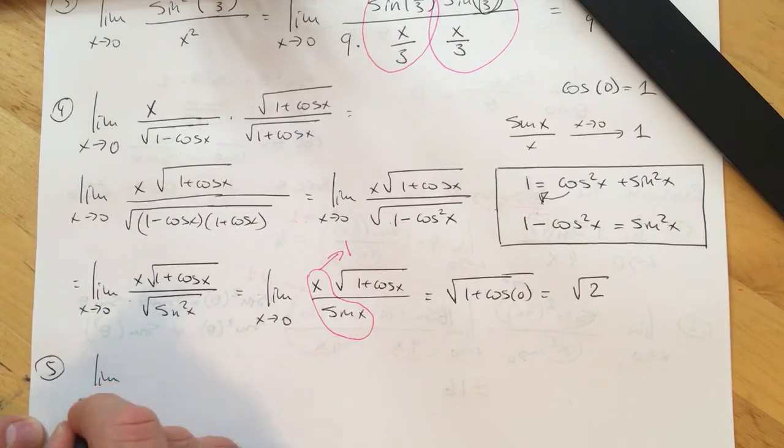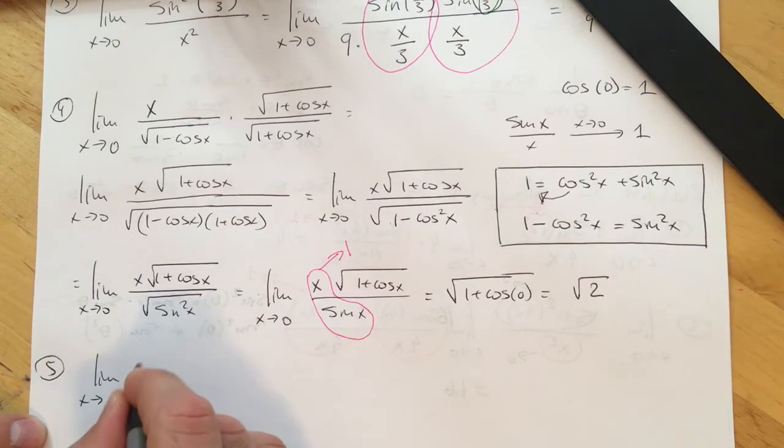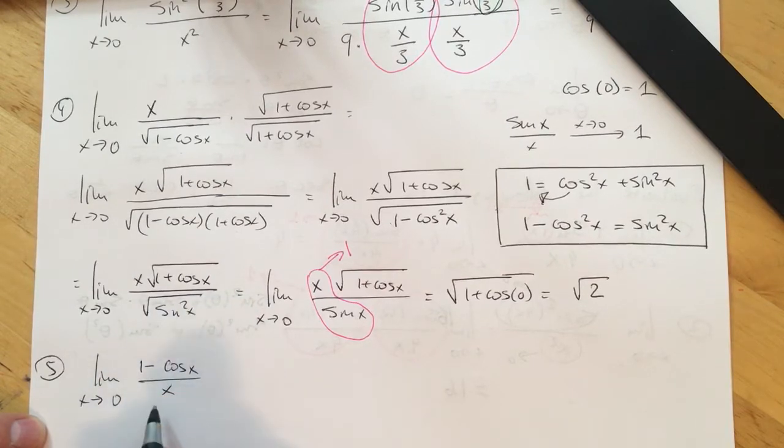If you have the limit as x goes to 0 of 1 minus cosine of x over x, use direct substitution. 1 minus 1 is 0, divided by 0 is a 0 over 0 limit, which we don't know how much it is.